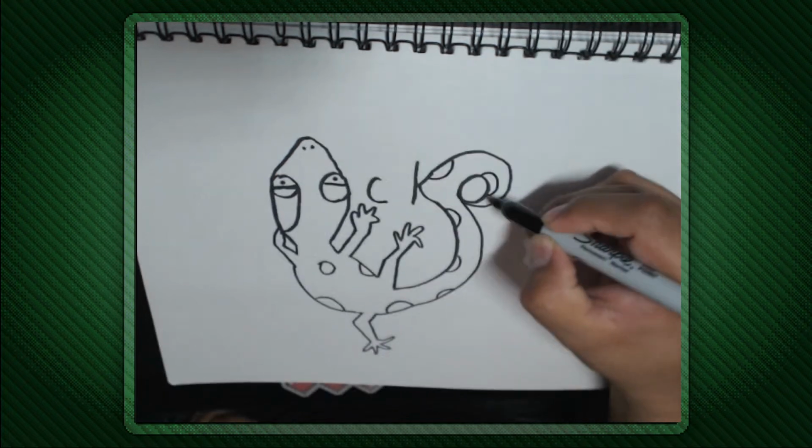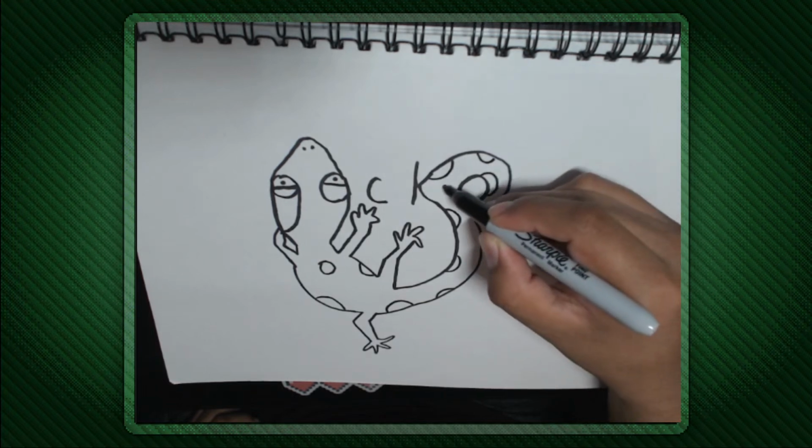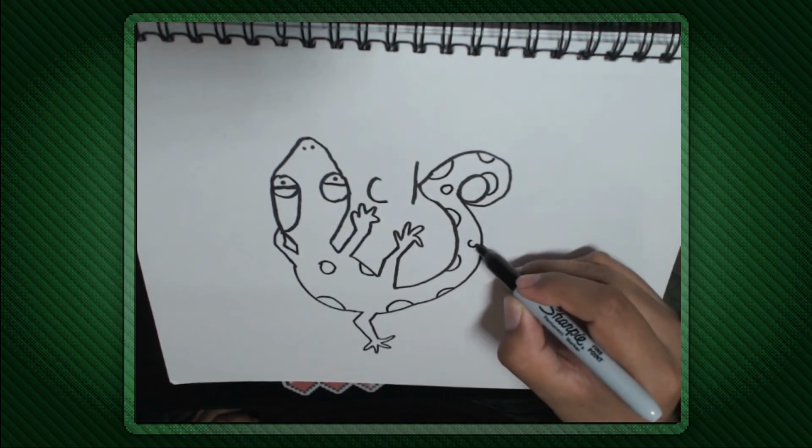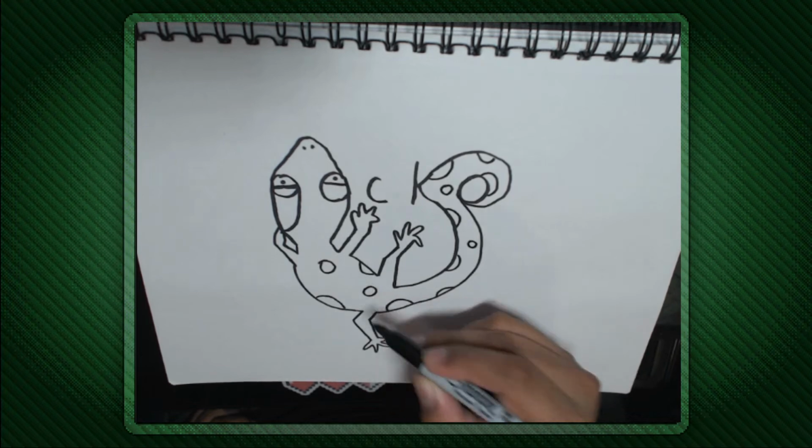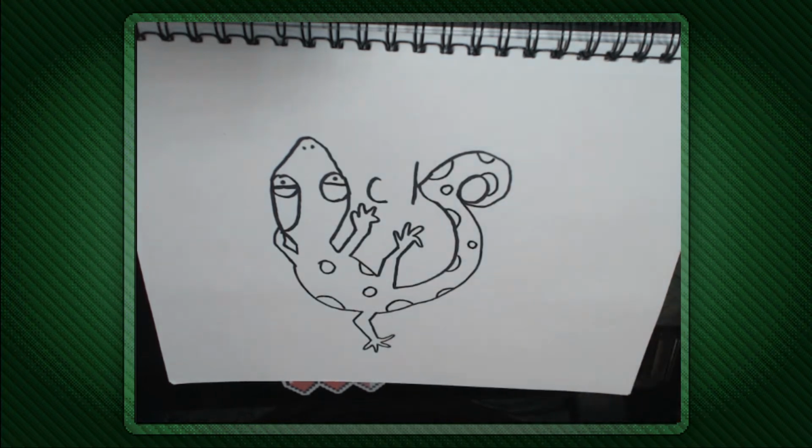So I am just going to add circles to my gecko, because gecko has spots on them.